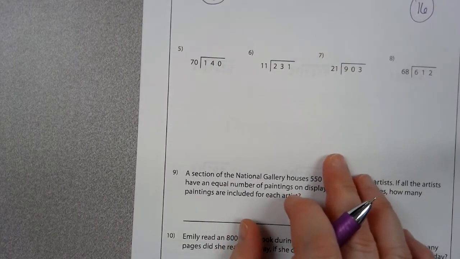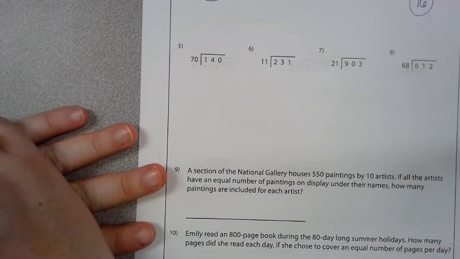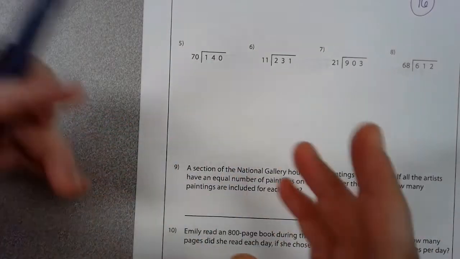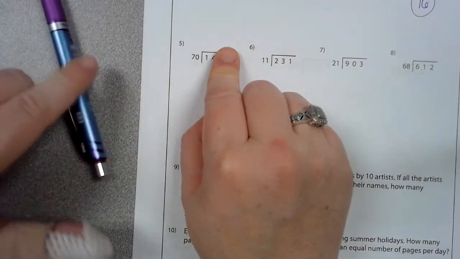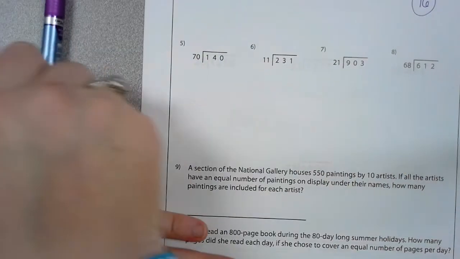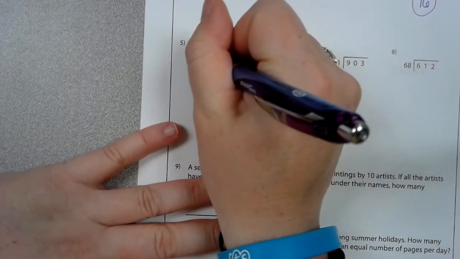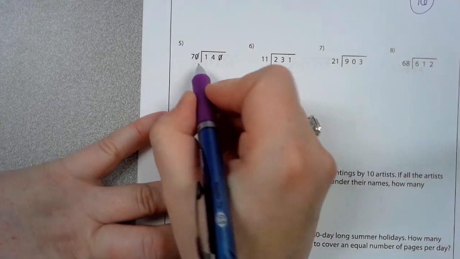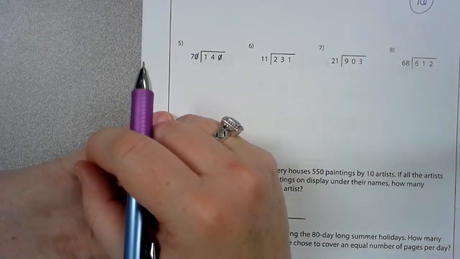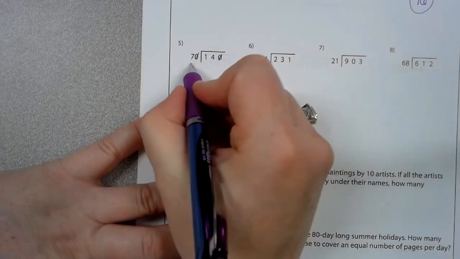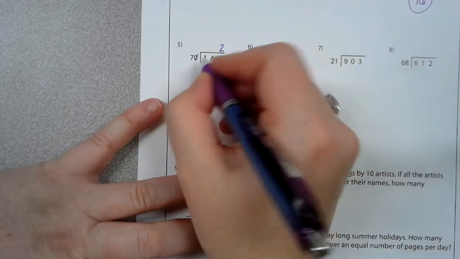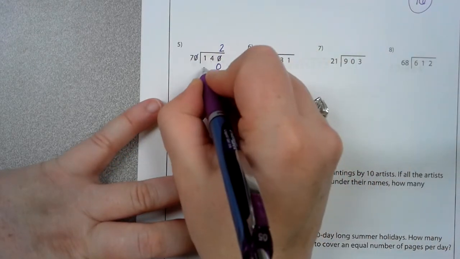All right, so I have 70 and 140. Now, here's something that you can see. How many times will 7 go into 14? Just take the zeros out of the equation. If you took the zeros out, how many times will 7 go into 14? Twice. So that means 70 will go into 140 2 times, because 2 times 0 is 0 and 2 times 7 is 14.